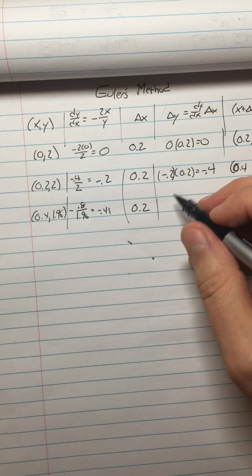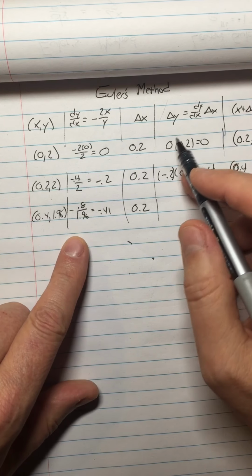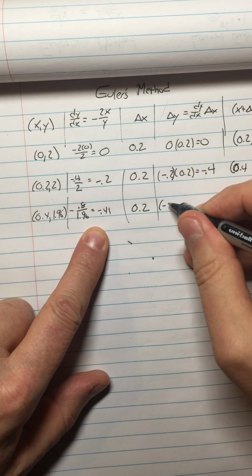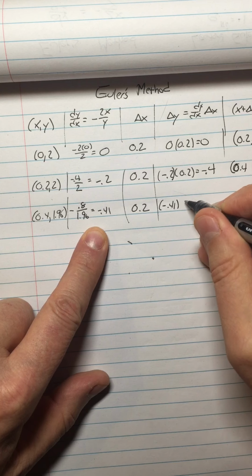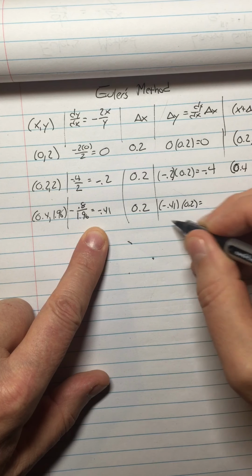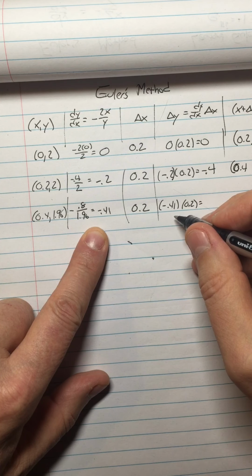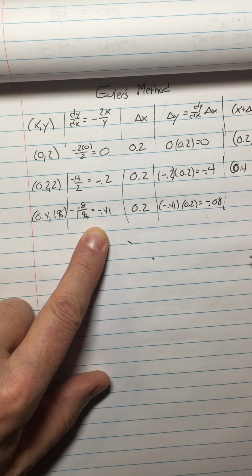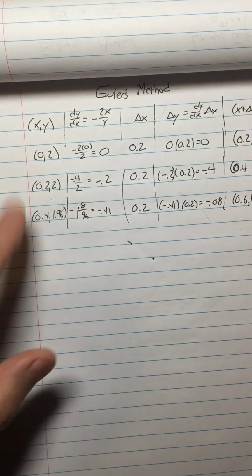Now delta y is dy/dx times delta x. So my negative 0.41 times my 0.2 is equal to, I rounded off, negative 0.08. I rounded all these to 2 decimal places because I'm going to graph them. And then I get (0.6, 1.88). And I keep doing that.